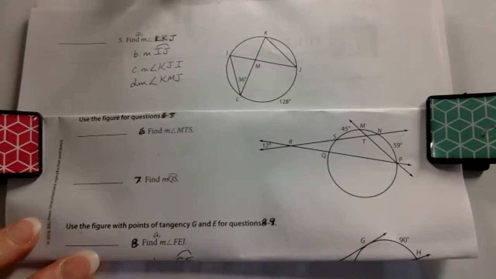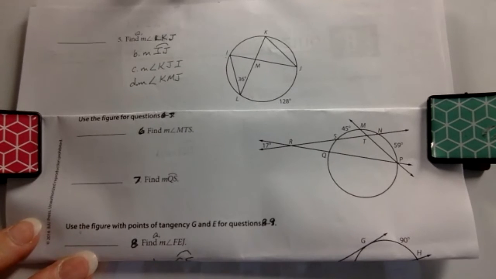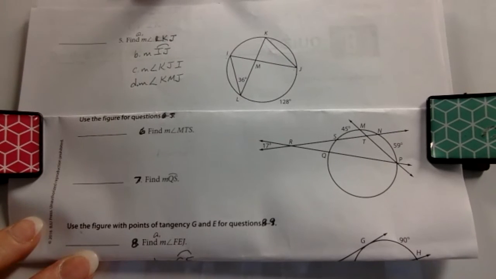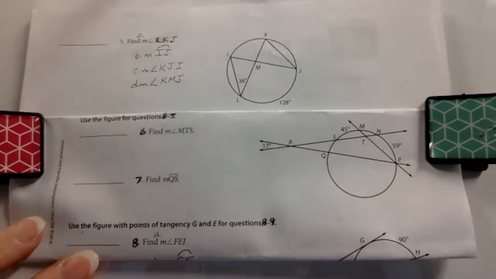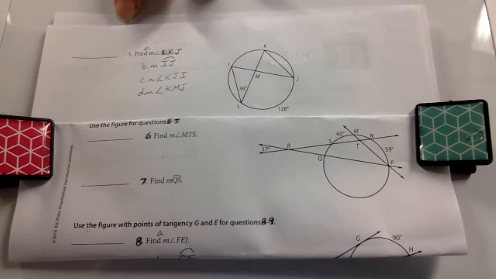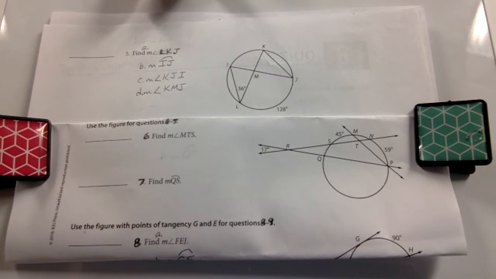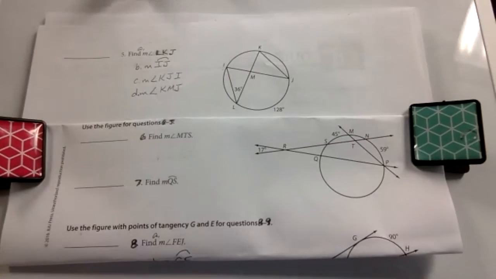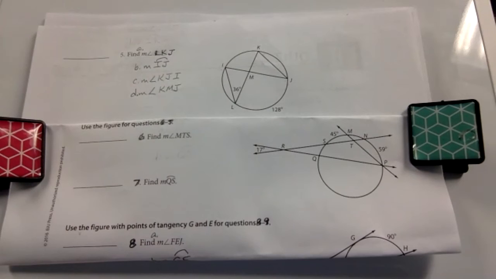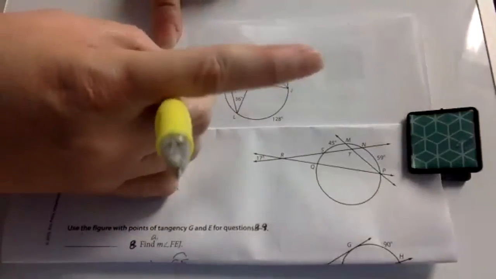Now 5 uses a lot of the inscribed angle stuff. The angle is equal to half the arc it intercepts. Okay, so J.